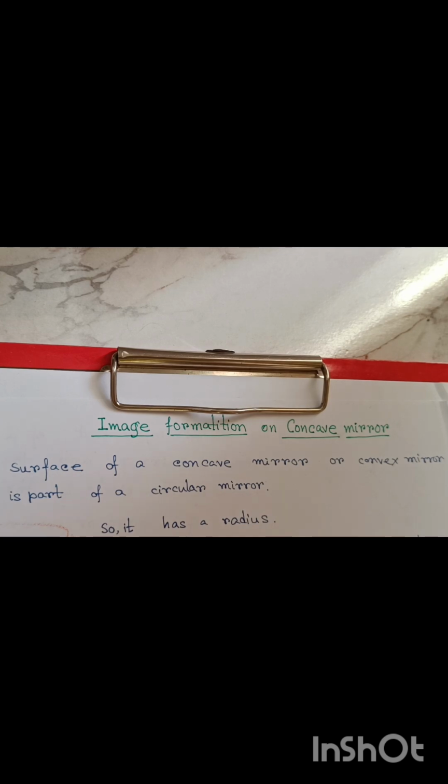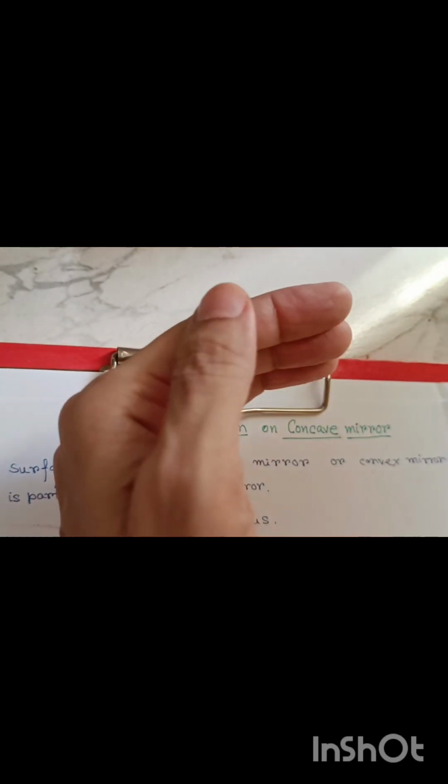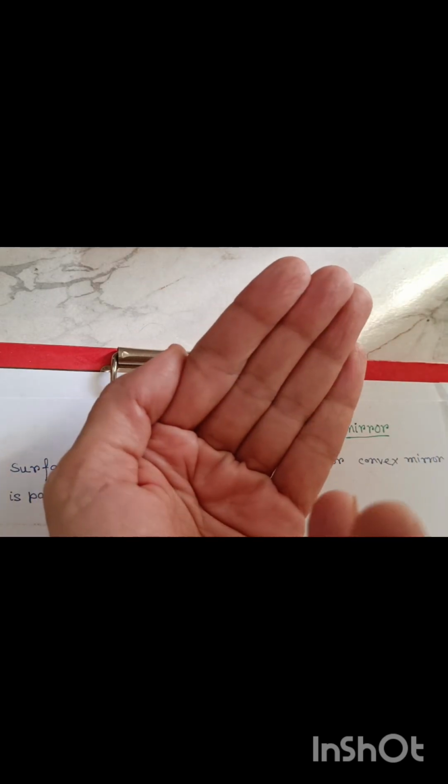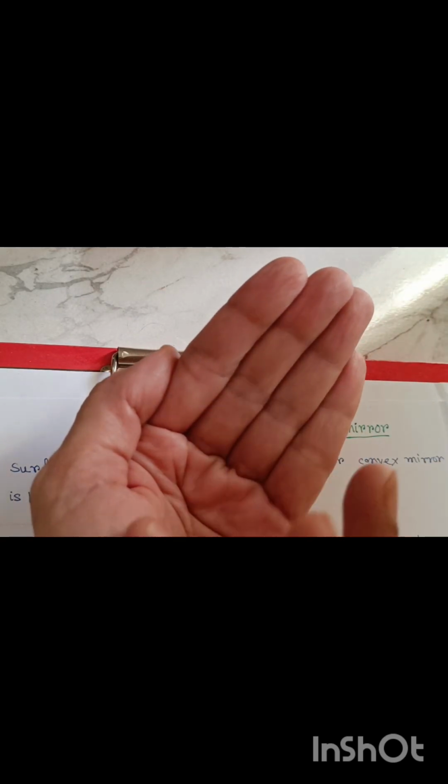So always a sphere has a radius, so also the concave mirror and the convex mirror has a radius that is equal to the radius of the spherical mirror. See, my palm, this side of palm is now a concave surface.